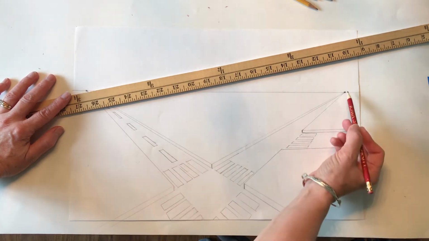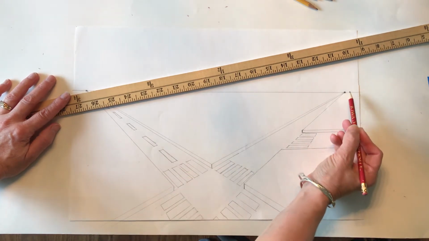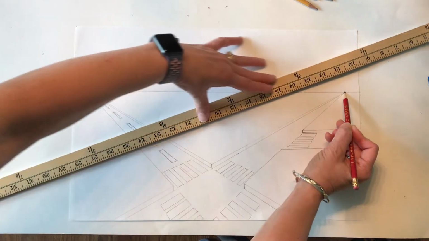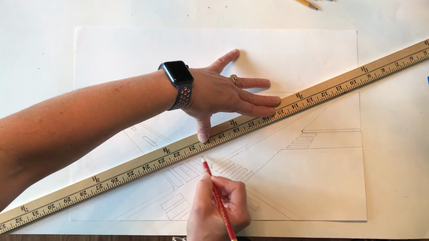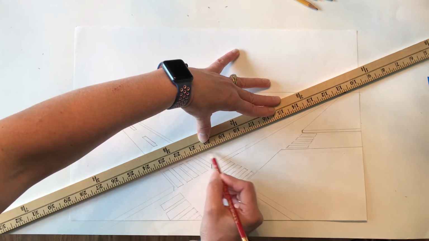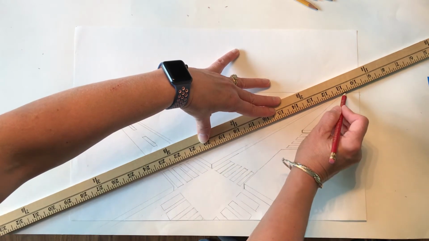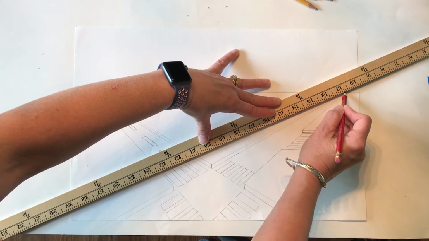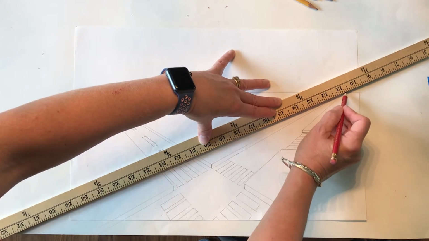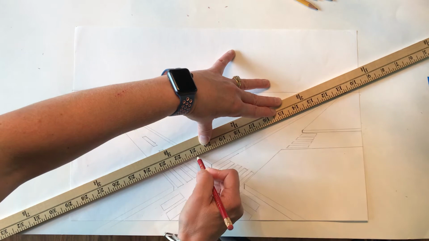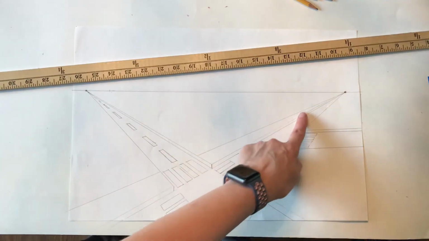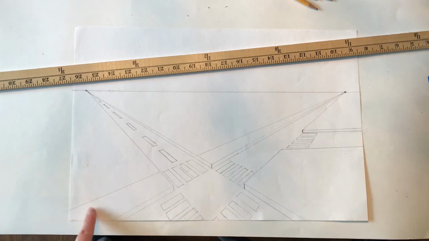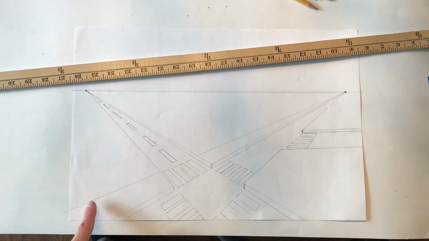So again, we're going to come from this vanishing point. I'm going to line my ruler up. I'm going to kind of decide how wide. Now this first sidewalk piece is going to be bigger, and then it's going to get smaller on the back. So I think I'm going to do something that's maybe about this. So I'm going to bring this over here, and I'm going to keep it going on this side, because as the sidewalk comes closer to me towards the bottom of the paper, it's going to get larger.